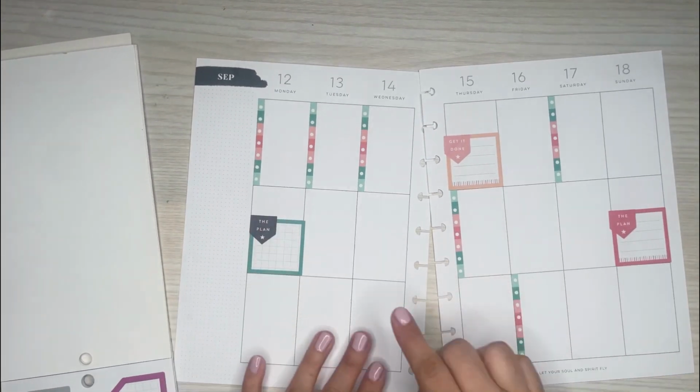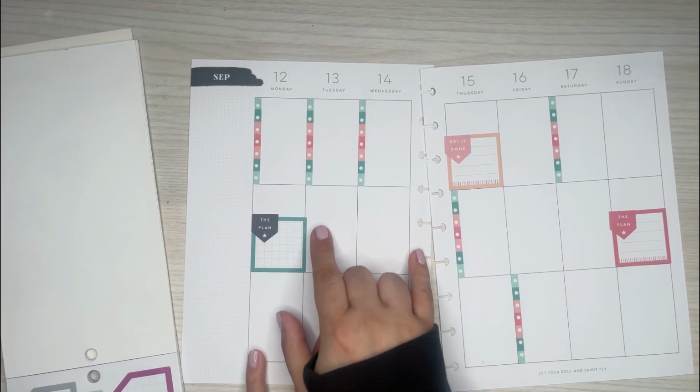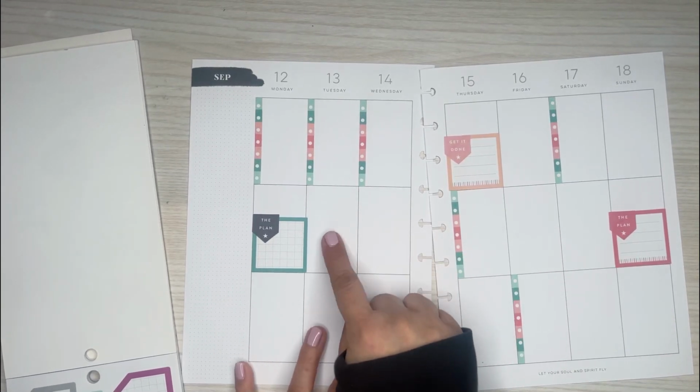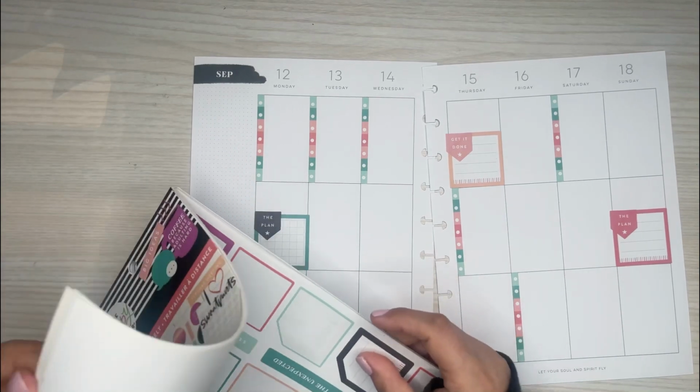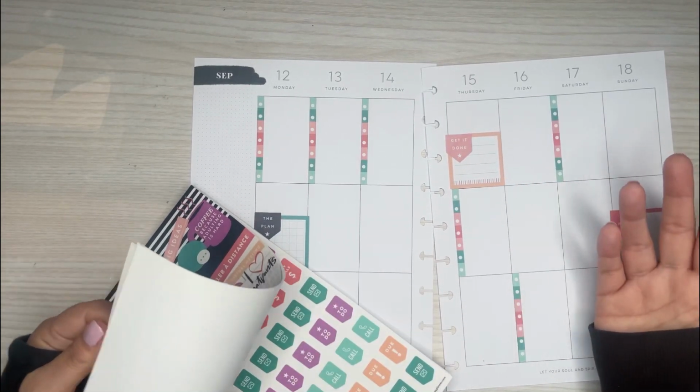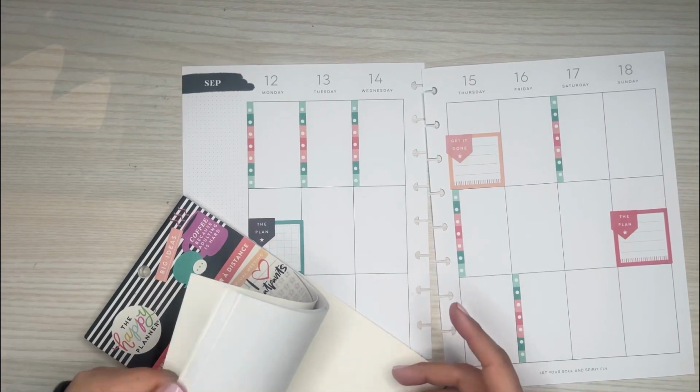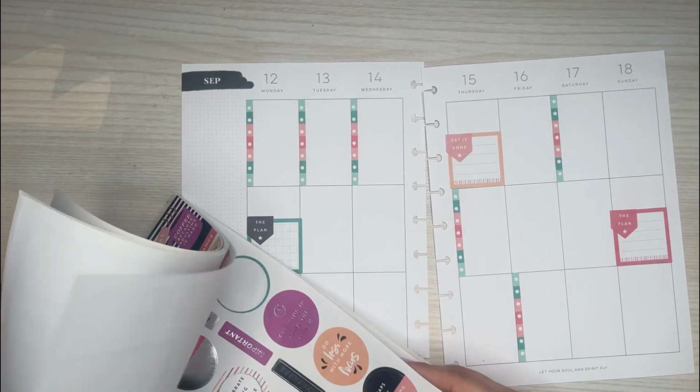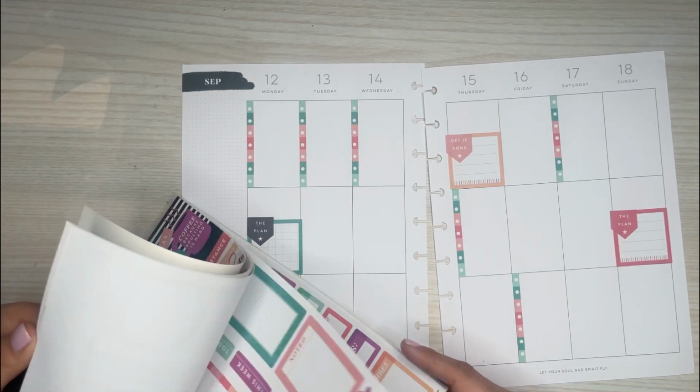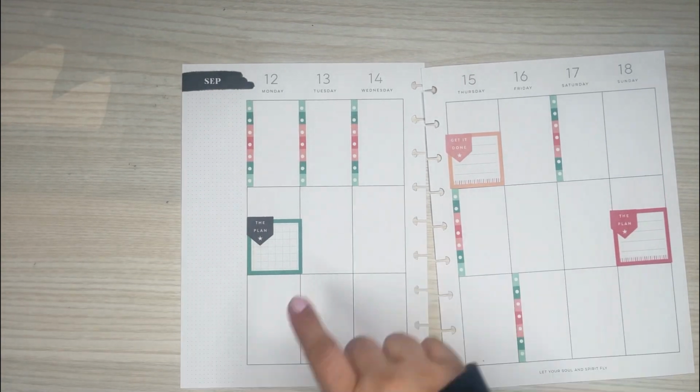So there isn't anything happening on Tuesday and Wednesday. Since I don't have anything, I would use those spots as a decorative spot that I can add something like a quote or that kind of sticker there.